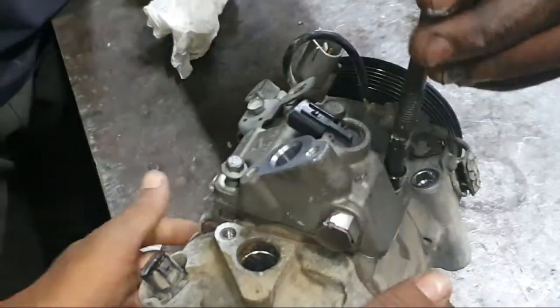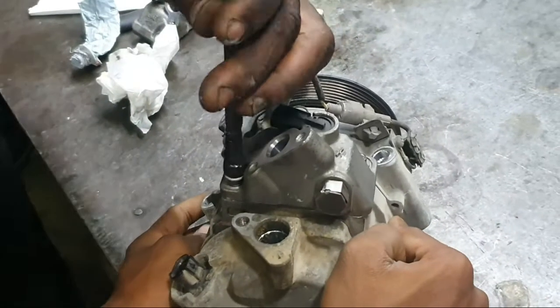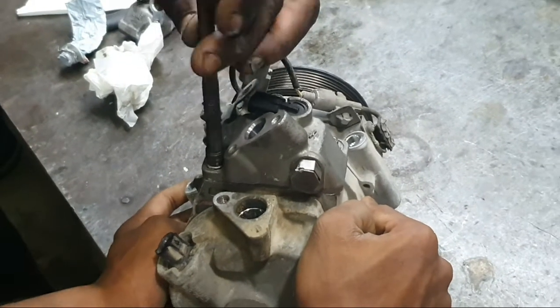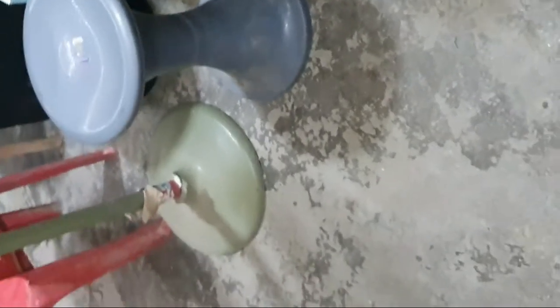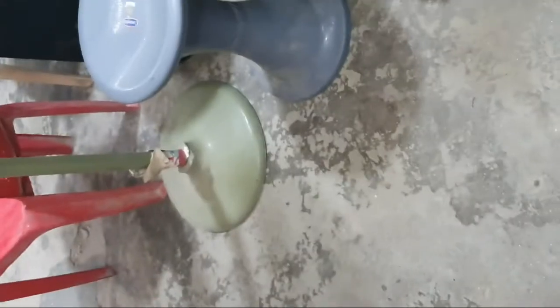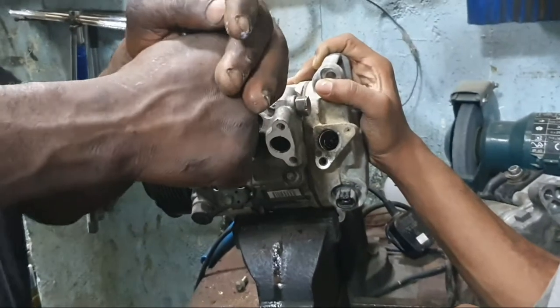No need to change the full compressor, because this compressor is good. The only problem is in the flow sensor.